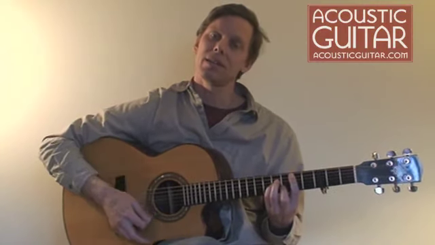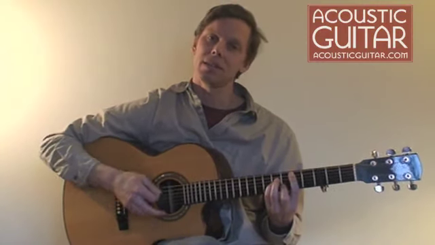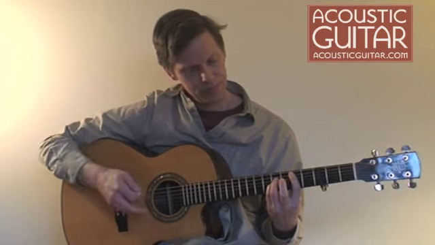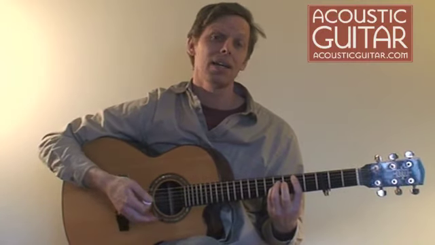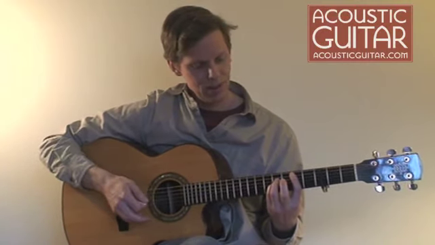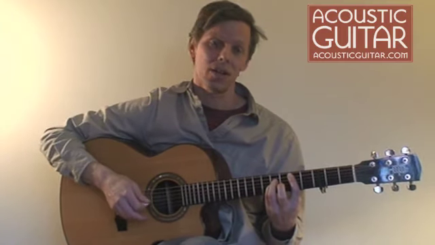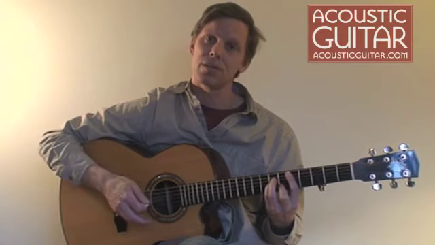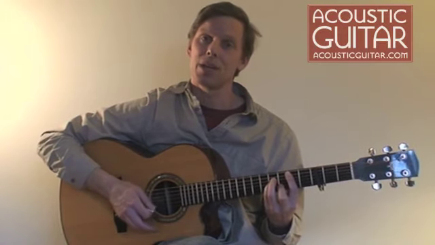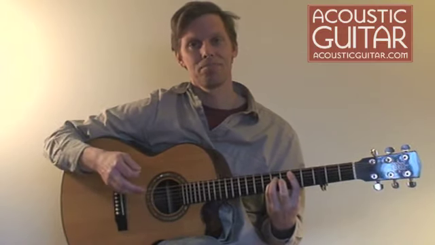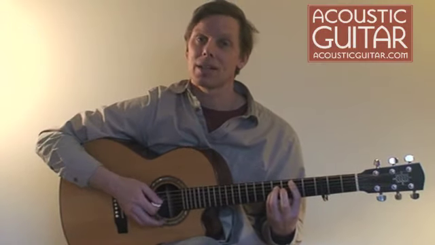Now you can play a B minor like this, or also substitute a B5 chord where you leave the second string open instead of fretting it like that. For the B minor, you can just leave it open. So you can put in one or the other here.